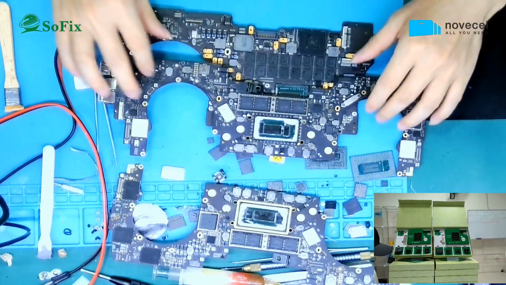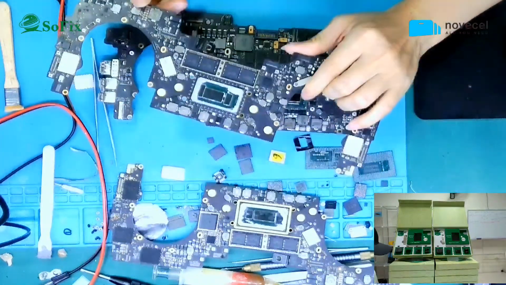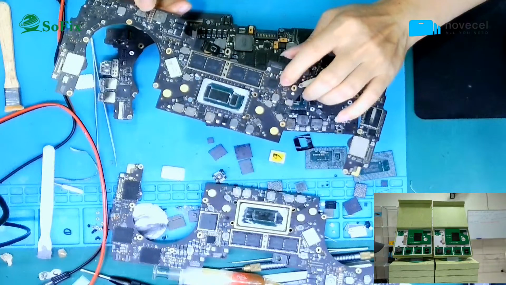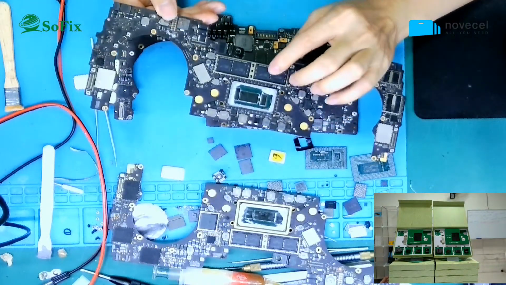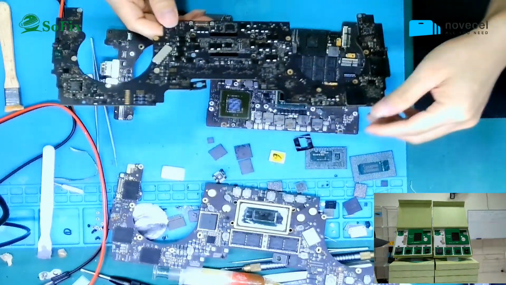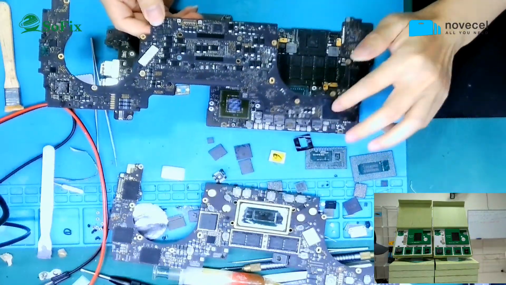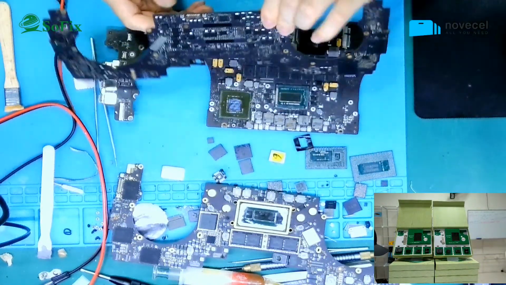So this one also is a T1 model. T1 model: CPU, memory, and on the other side also have the NAND chip. Okay, NAND chip, this one.